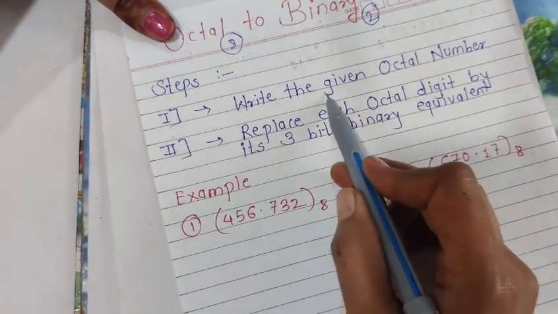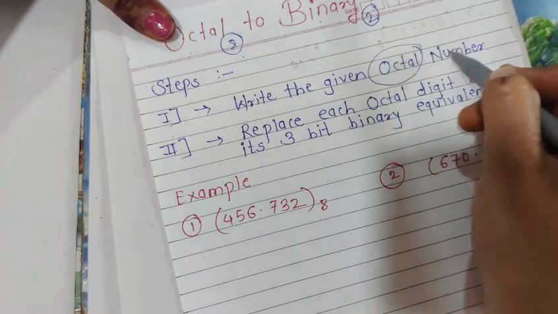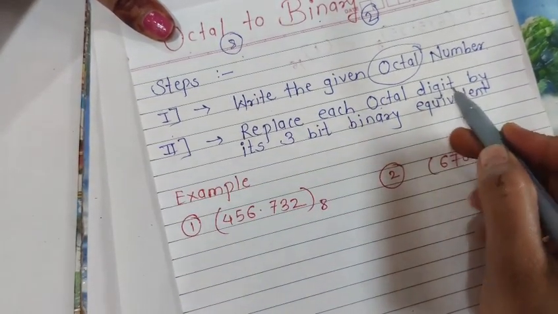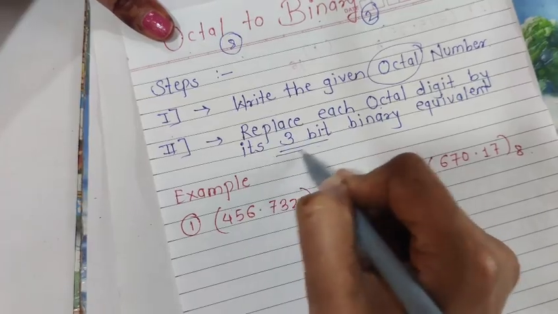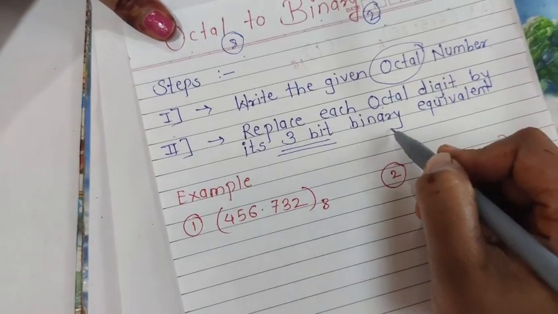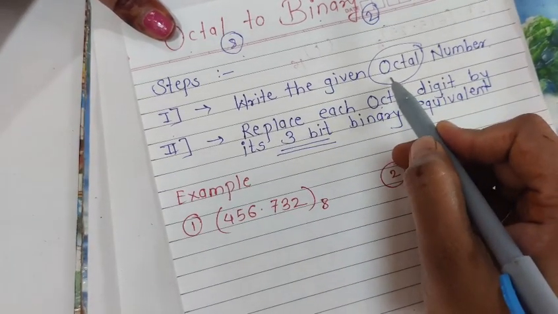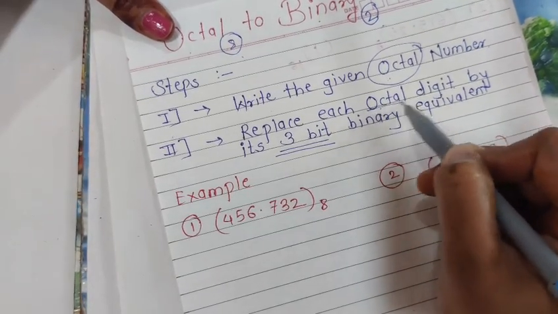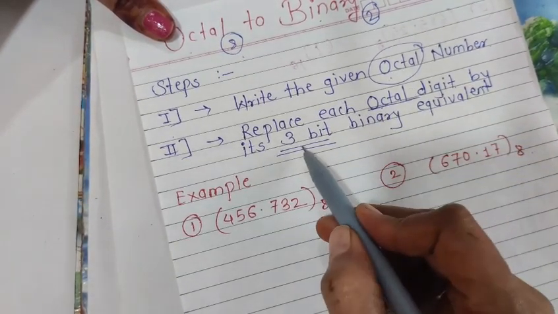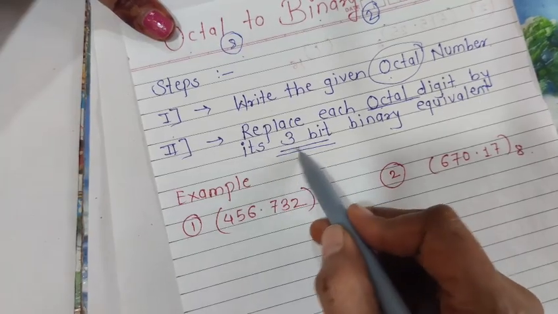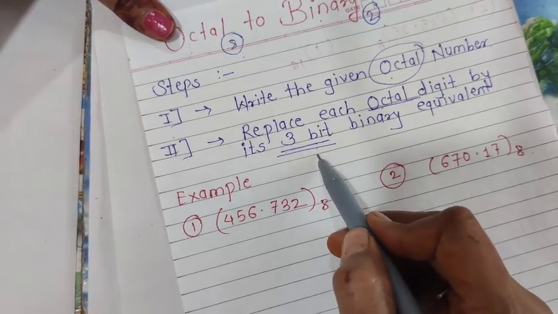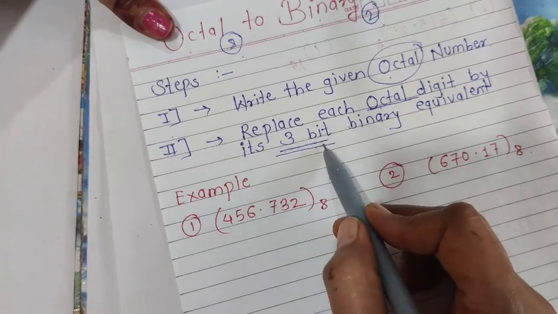First, write the given octal number as it is. Then replace each octal digit by its 3-bit equivalent binary number. That means we have to write down the given number first, then replace each and every digit of the octal number with its equivalent 3-bit binary number, because we know that the octal number system is a 3-bit binary number system.